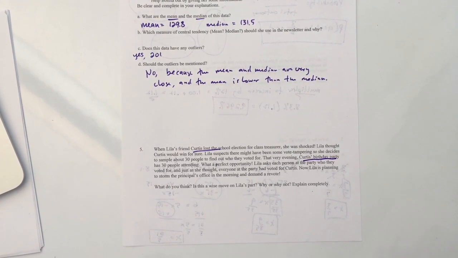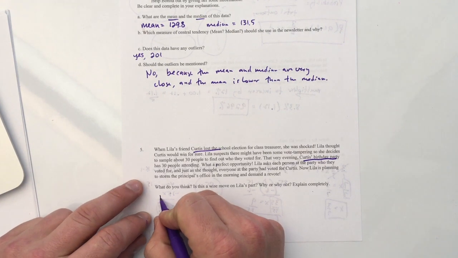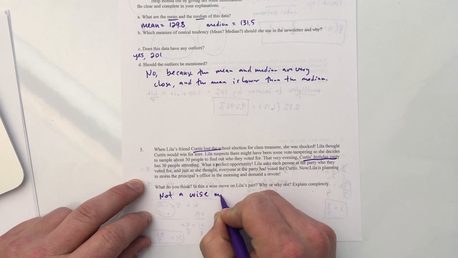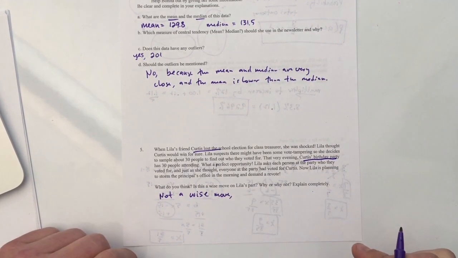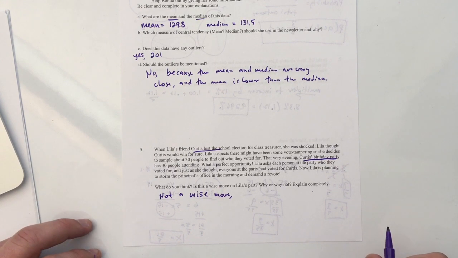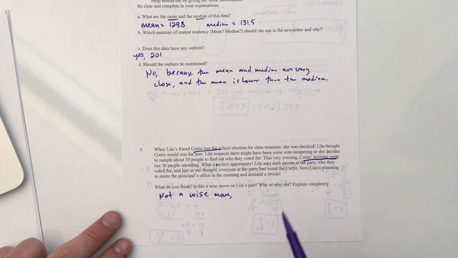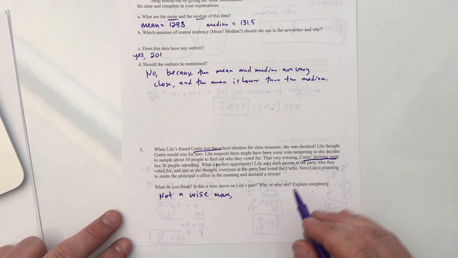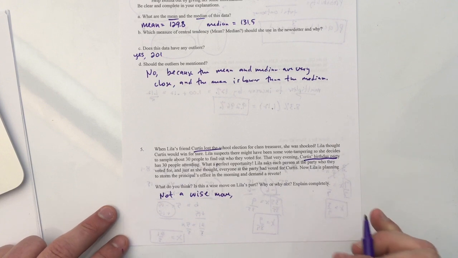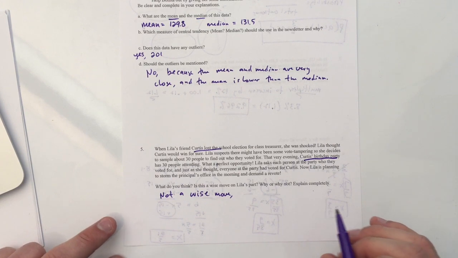This is not a wise move on Lila's part. Why not? Well, because usually when you invite someone to your birthday, it's your friends, so it's a bias. Yes, if we are taking a sample, we want it to be a random sample. You probably aren't inviting random people to your birthday party, right?